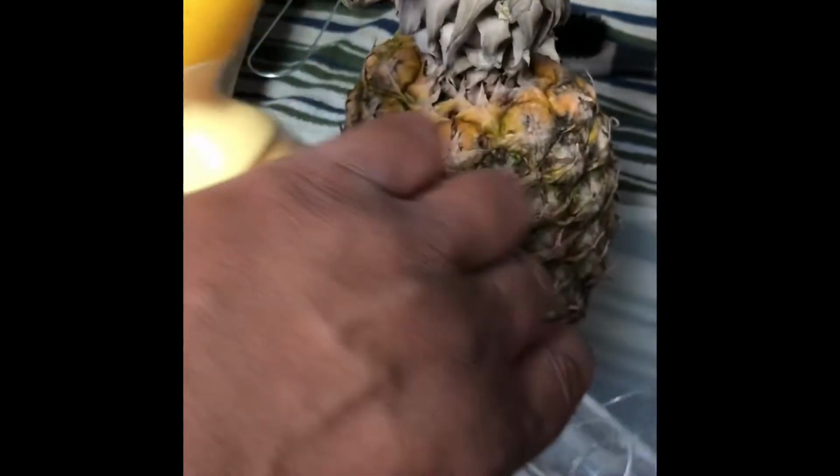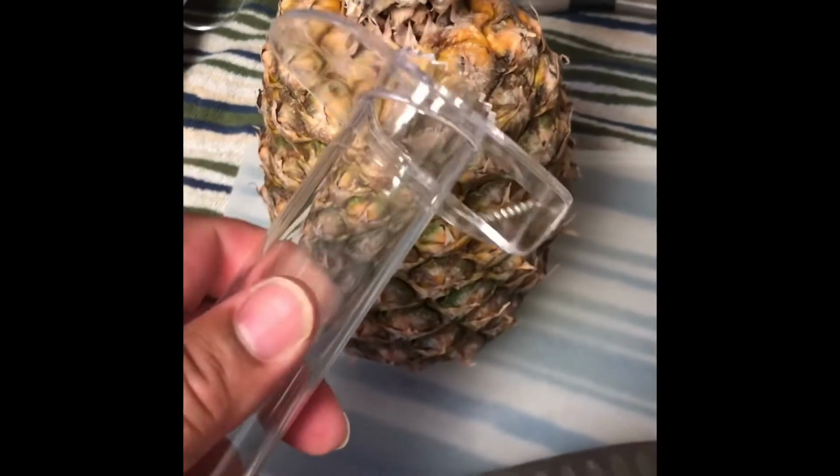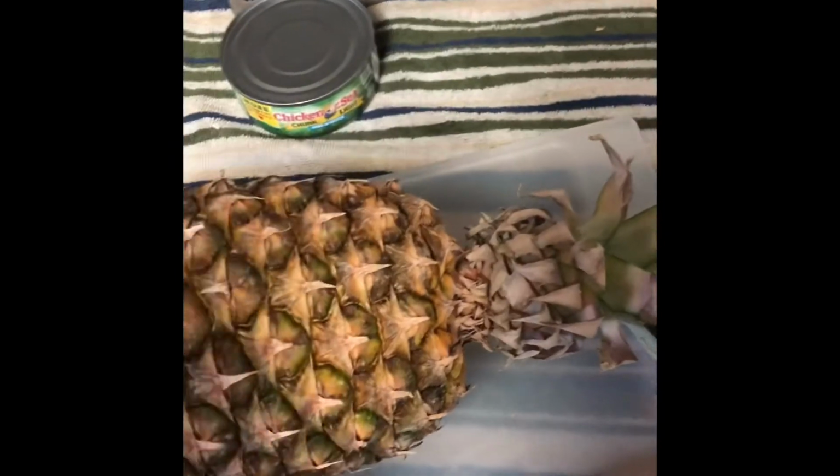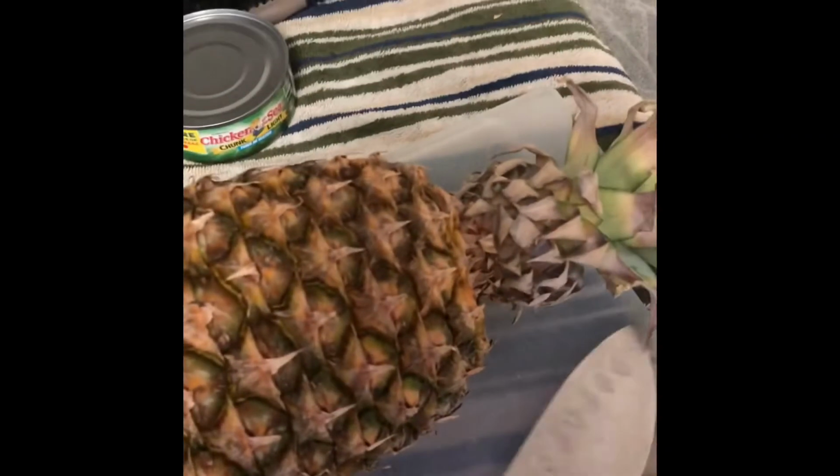And the very core, the very body of this tool, which by the way is called a pineapple coring tool, is used to scoop out the insides of the pineapple while leaving the core in the middle of the cylinder. So let's show you how it works. What I'm going to do is take my pineapple, turn it to the side, take my knife, and chop.